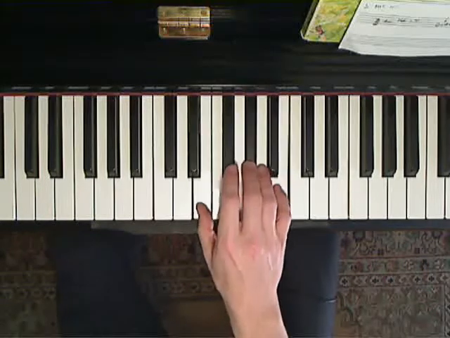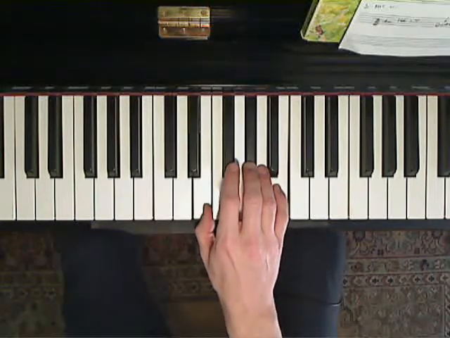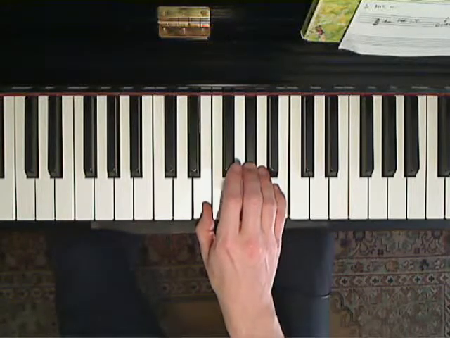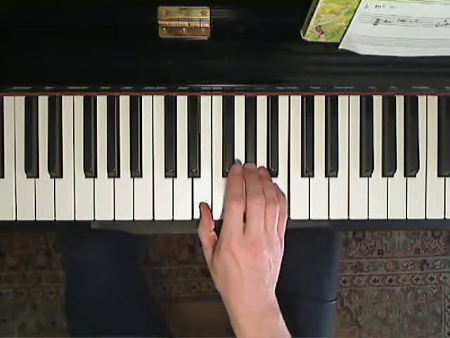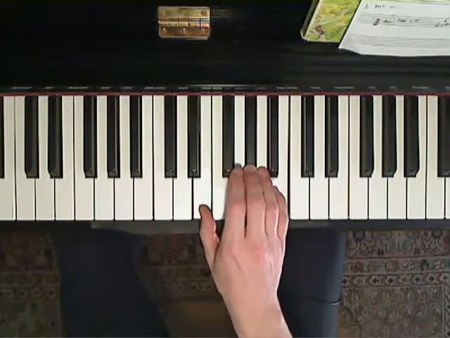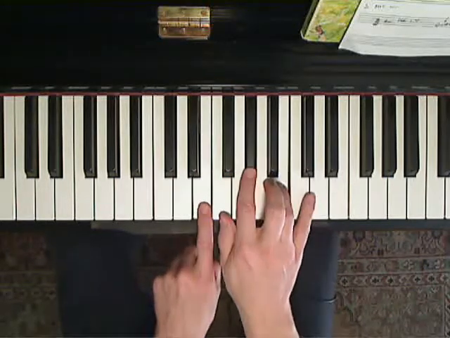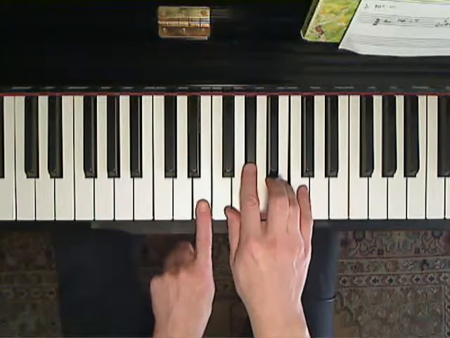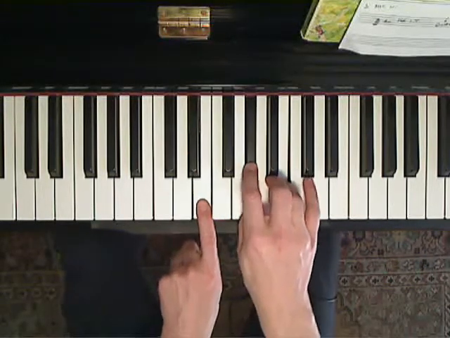Let's take as a first case the harmonic minor scale, in which we have, of course, the dominant chord on the fifth degree. We already said that inside this chord we have the leading tone.